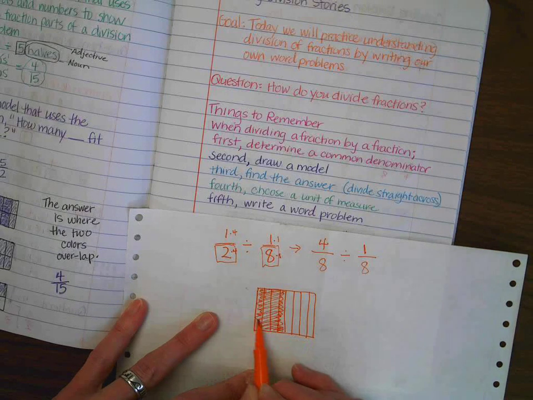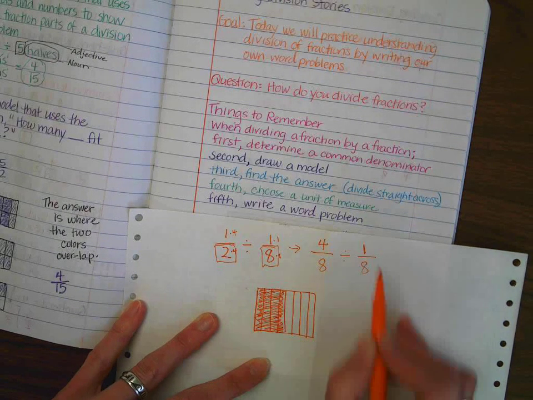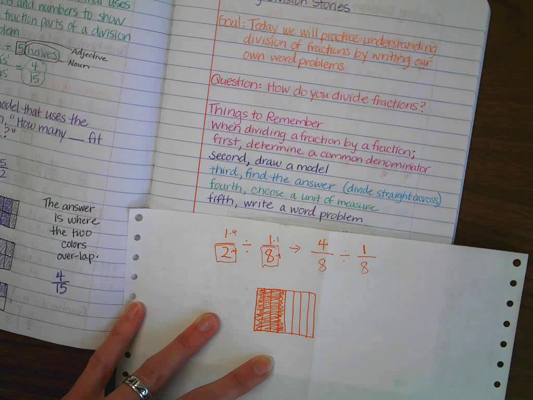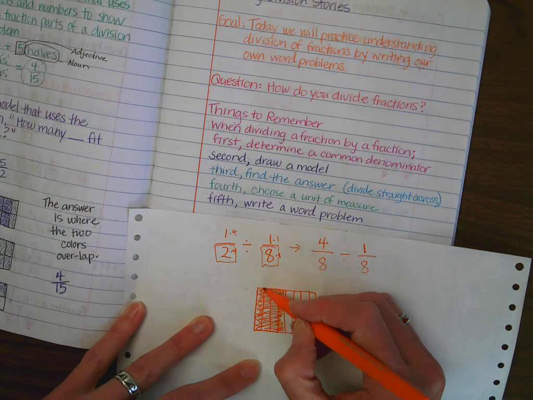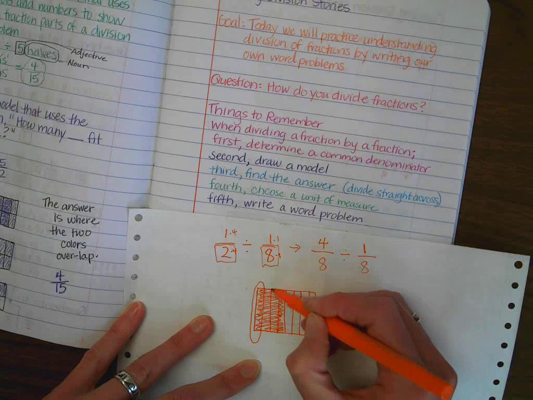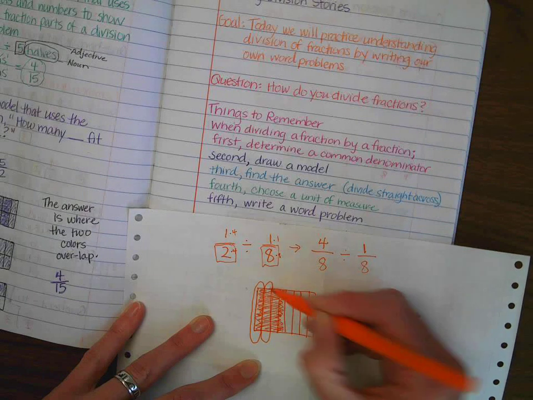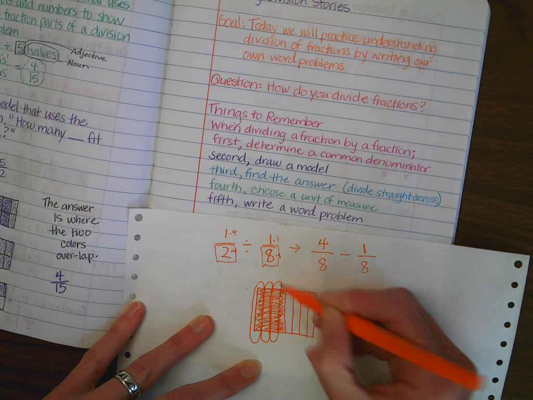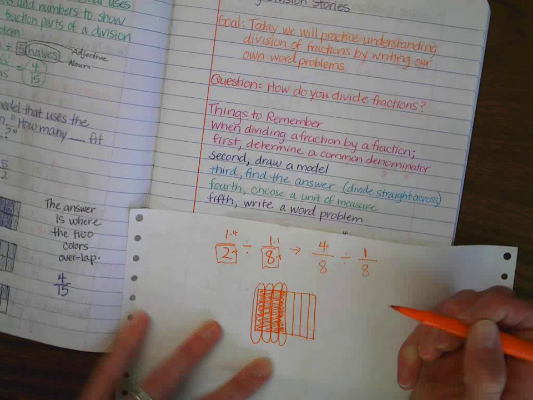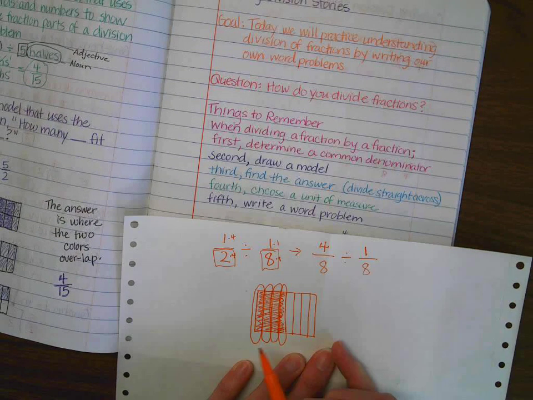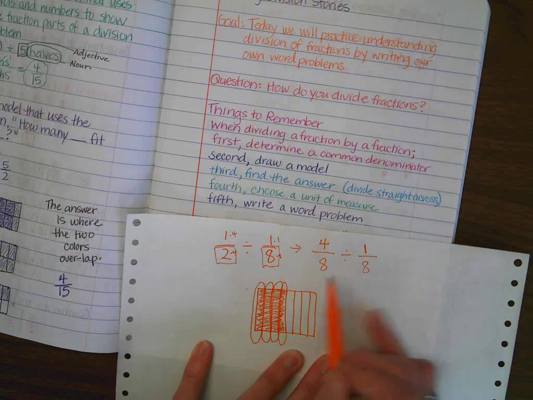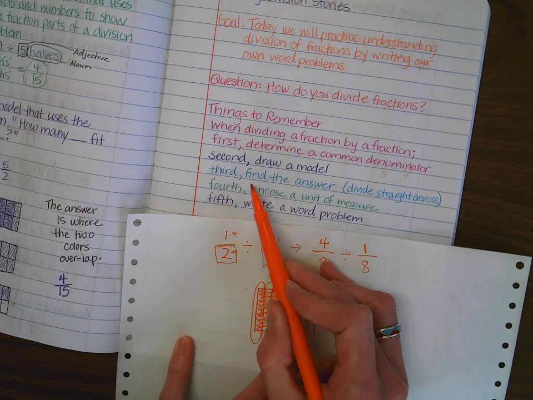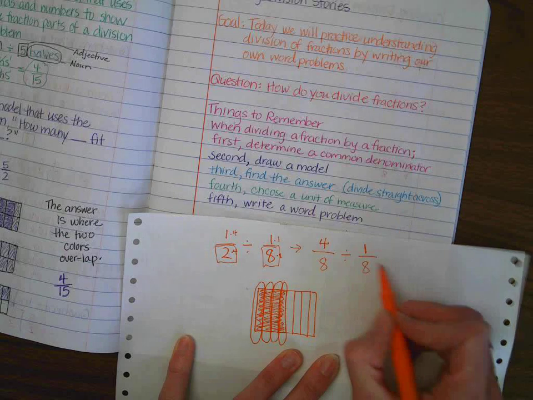Then it's asking how many 1/8 fit into what we have. Let's count them. Here's 1, here's 2, here's 3, and here's 4. If you look up here, you can see that the model also matches what we do on the third step, which says find the answer, divide straight across.